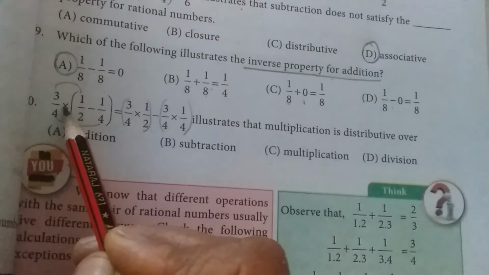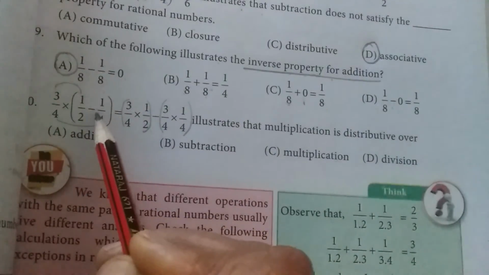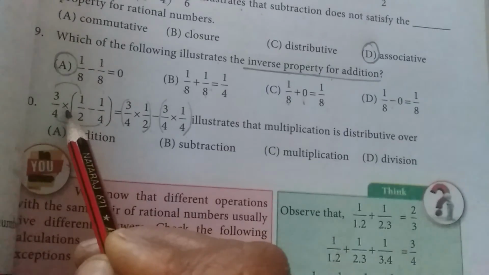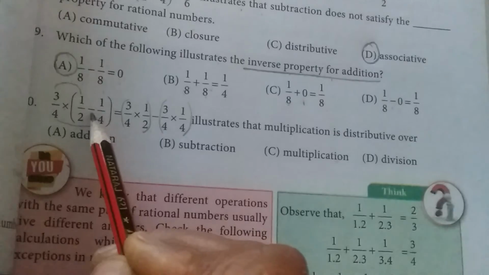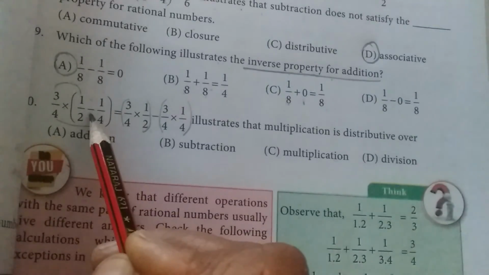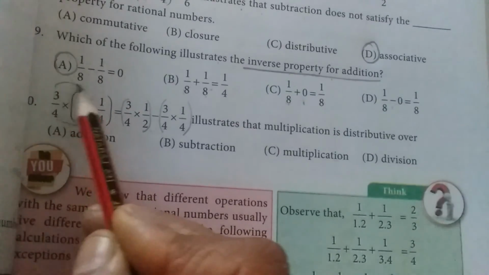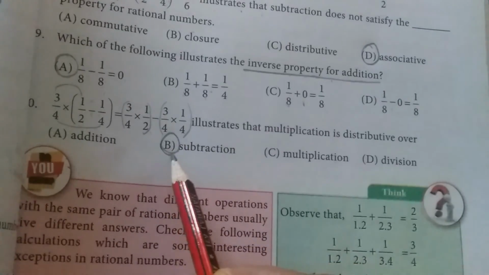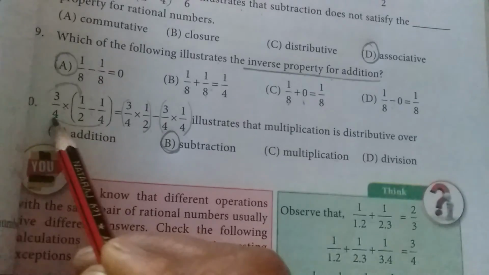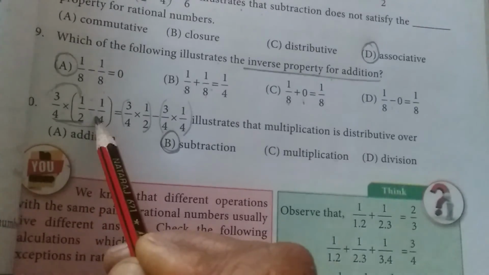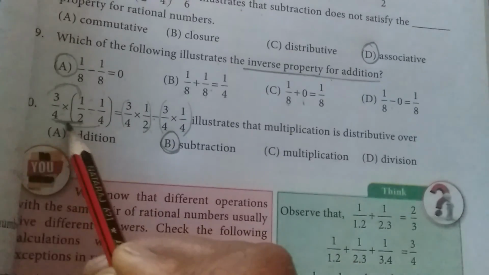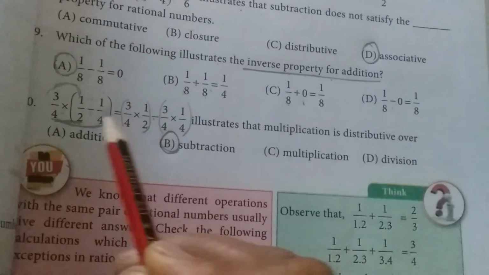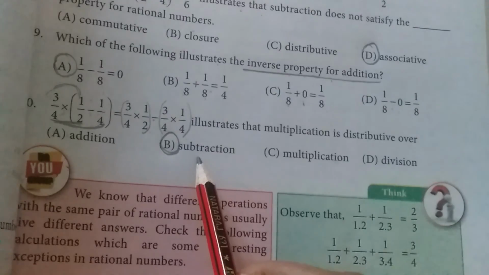It is the distributive property of multiplication over what sign you have here? Subtraction. If you have plus here, it is the distributive property of multiplication over addition. When you have minus, it is the distributive property of multiplication over subtraction. So option B. 3 by 4 into 1 by 2 is the first bracket, minus outside, then 3 by 4 into 1 by 4 is the second one. So this is the distributive property of multiplication over subtraction.